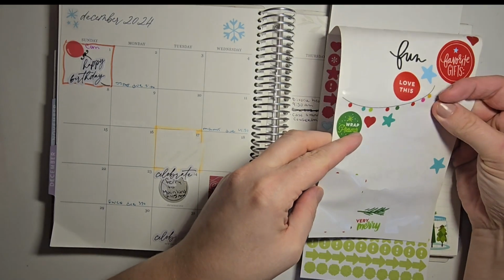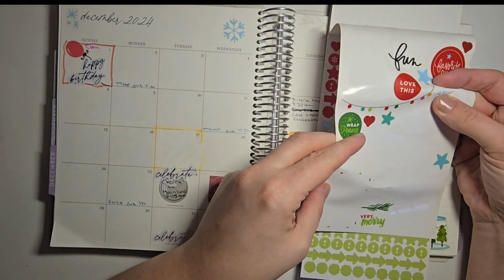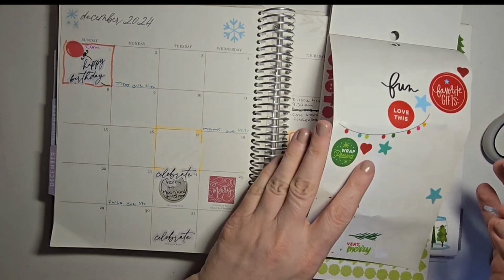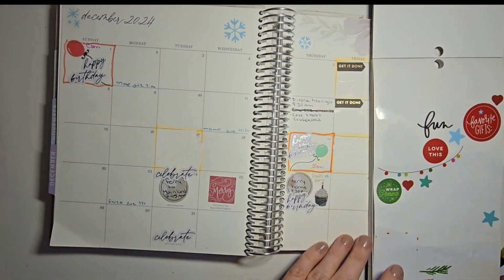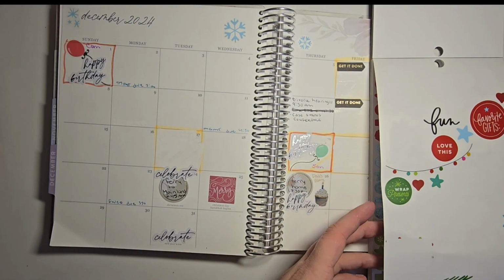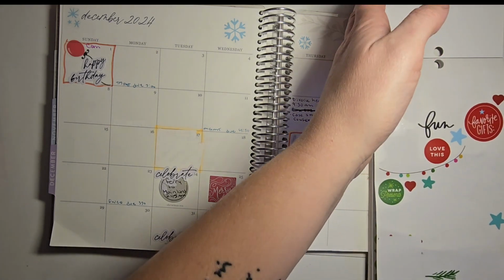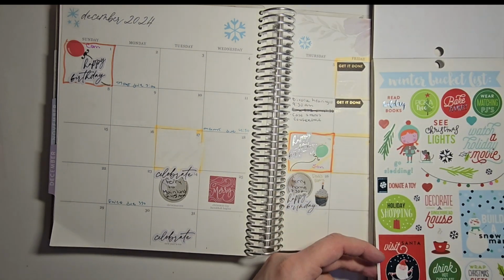And you'll see, like I mentioned, I use a lot of the snowflakes, and really just have a little bit of fun with this spread. I am really a Christmas person. I like to celebrate Christmas. I like to do all the decorations and all of that kind of stuff.